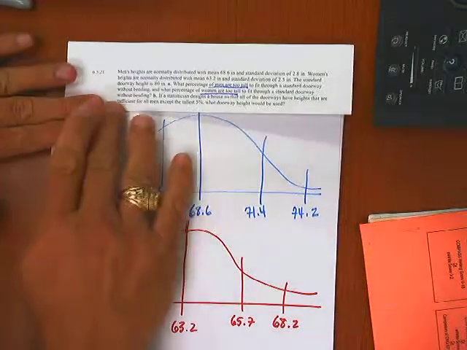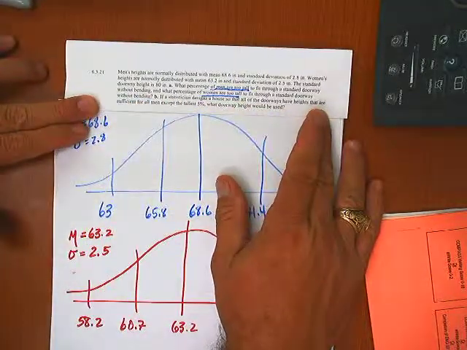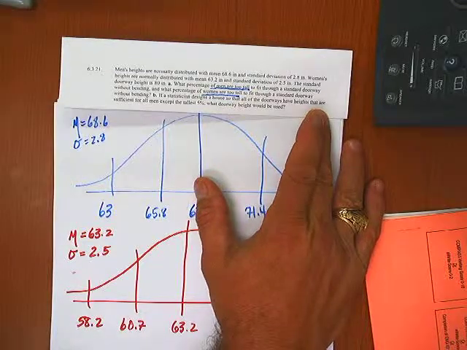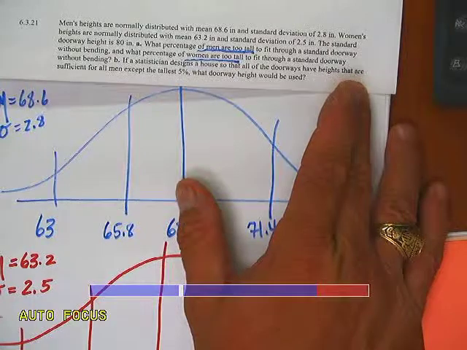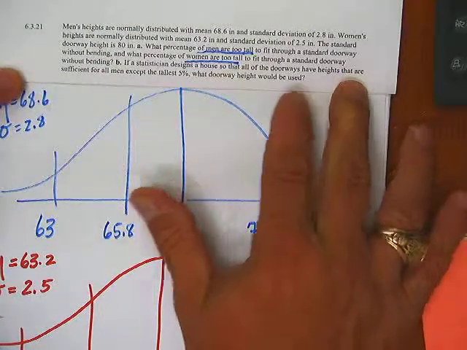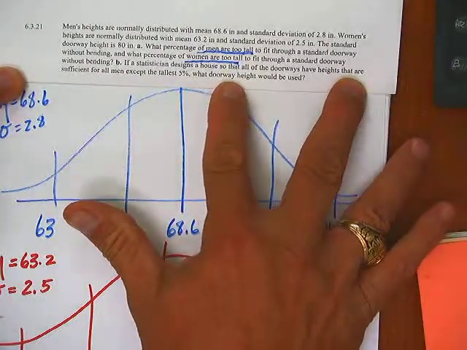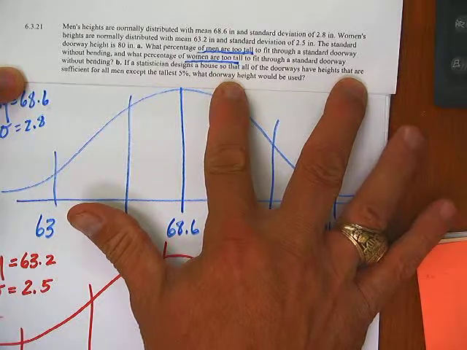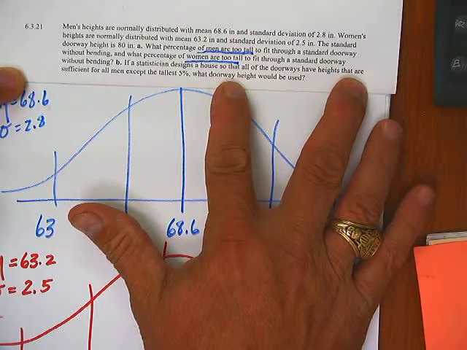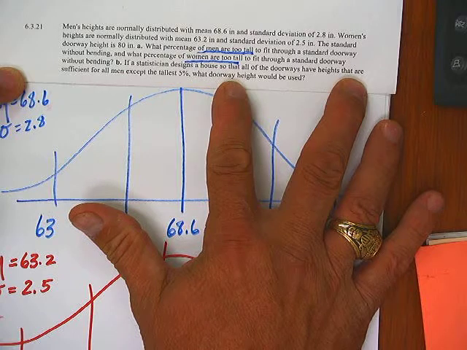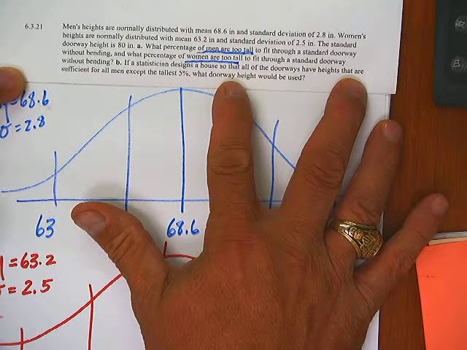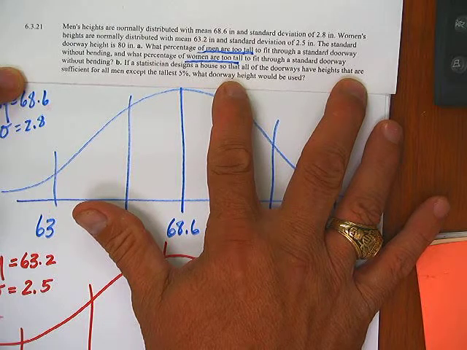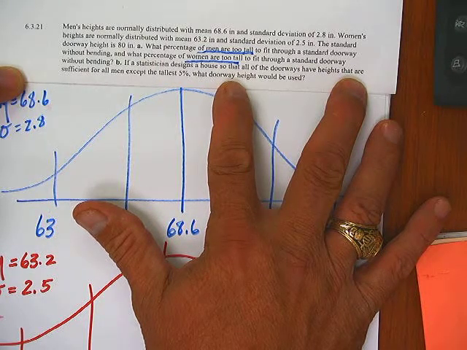Now, the second part of this question on number 21 and 6.3, and I'll zoom up so you can see it. It says, B, if a statistician designs a house so that all of the doorways have heights that are sufficient for all men except the tallest 5%, what doorway height would be used?